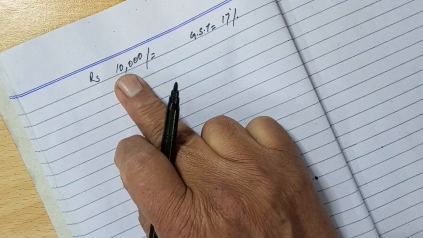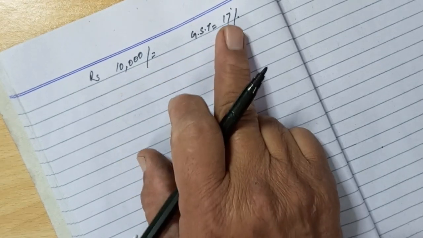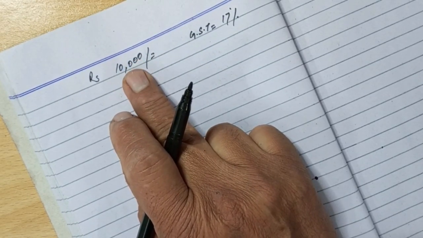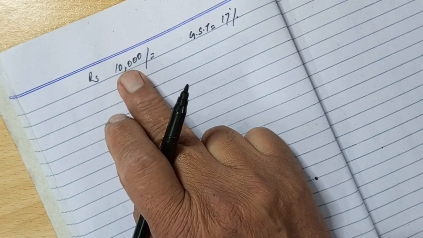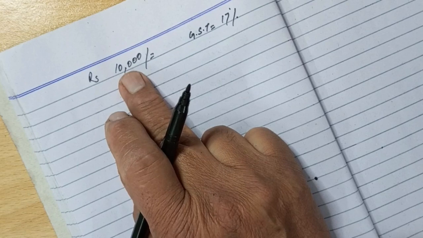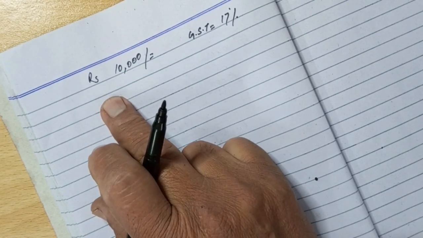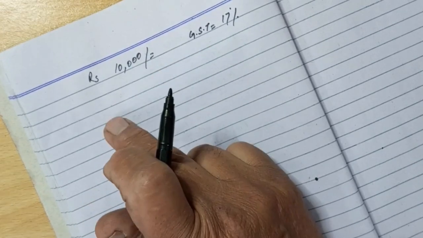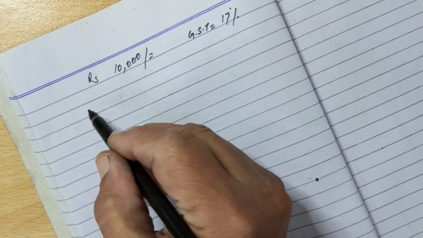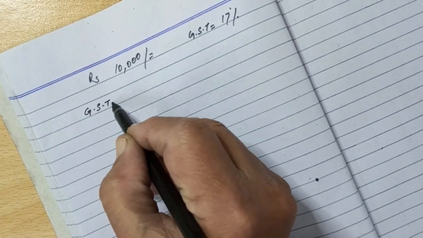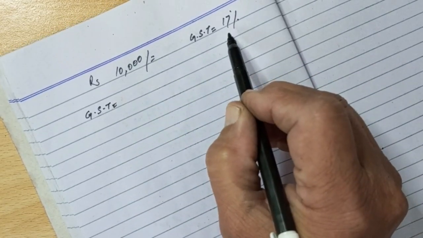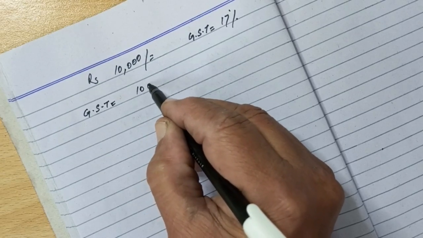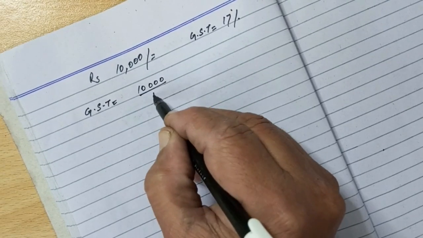So first I have to separate this 17%, of what amount will come out of it, so that it makes rupees 10,000 in total: the price of the stationery and the sales tax on that stationery. There is a very simple formula to find GST from the given amount. If GST is 17%, what I do is 10,000 divided by 117.